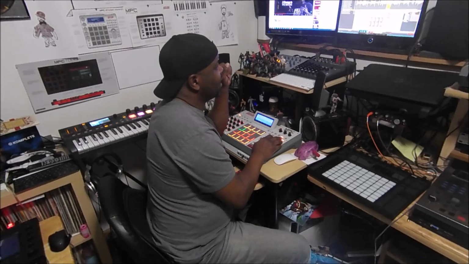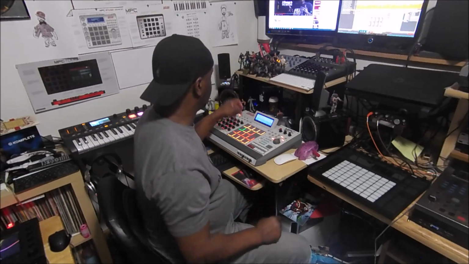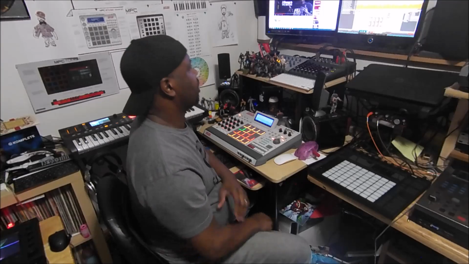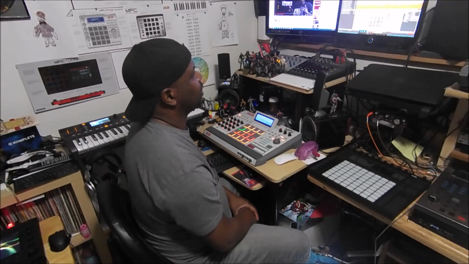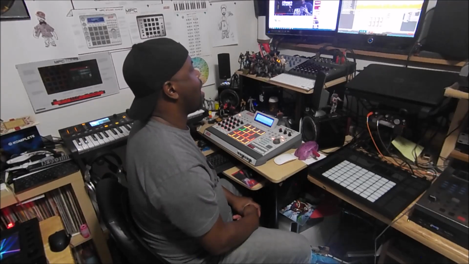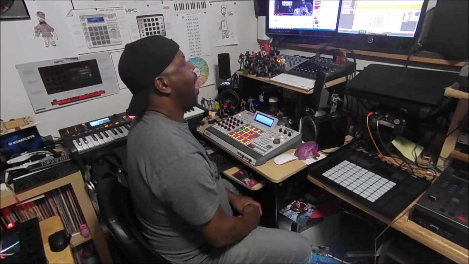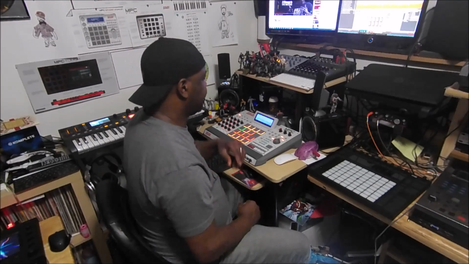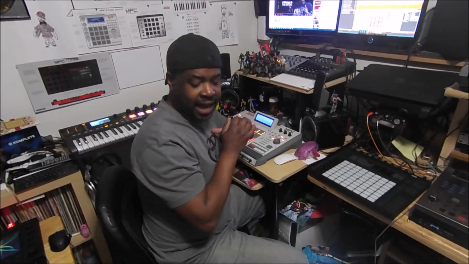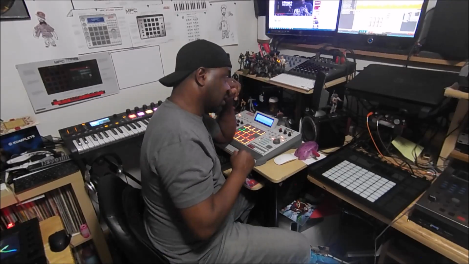And then I use this sample here. Now, I actually time stretched that one and slowed it down to make it to the tempo I wanted, so it could keep the same pitch so the horns would sound the exact same way.